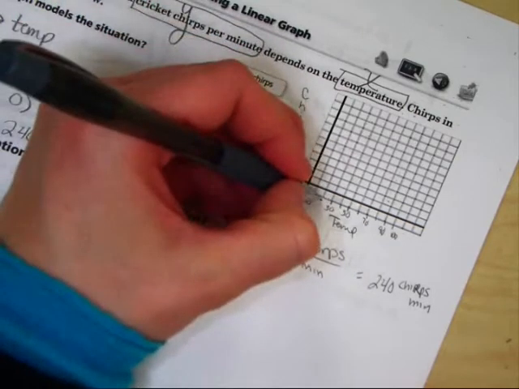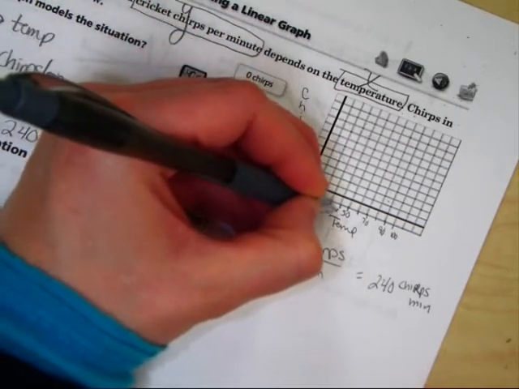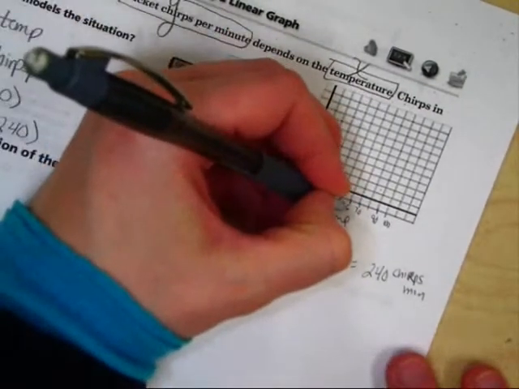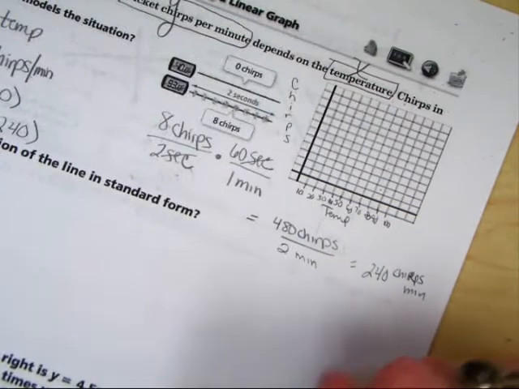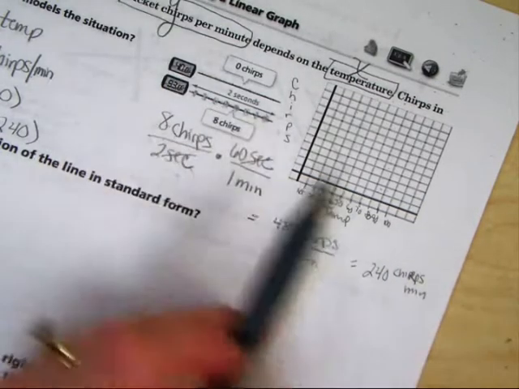Okay? You can put in the in-between values. It kind of depends on how small you write. I can write pretty small. If you can't, you can skip every other. Whatever you feel comfortable, as long as you get them all on there, okay? So I went up to 100.